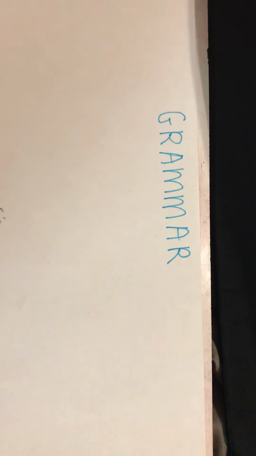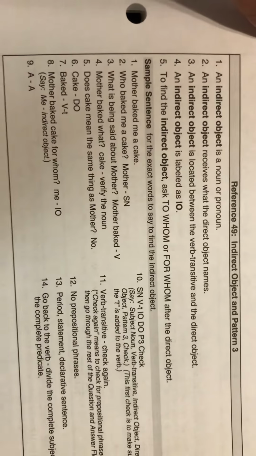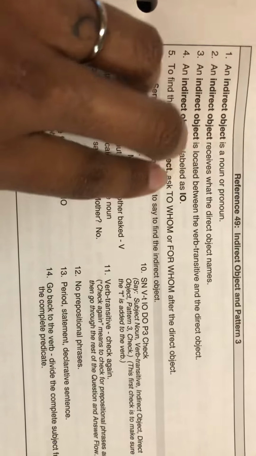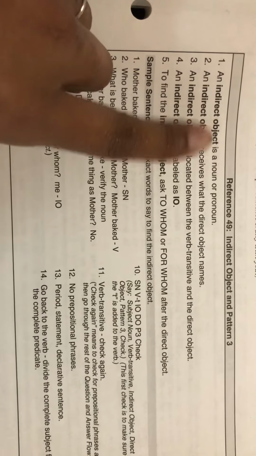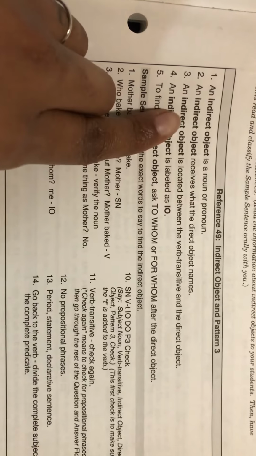One of the things that's easy that I think everybody should turn to, and parents, you can go over this with your kids, is reference 49 in the regular size Shurley book, and it tells you what an indirect object is. An indirect object is a noun or a pronoun. An indirect object receives what the direct object names. An indirect object is located between, this is a big one, the verb transitive and the direct object. Indirect objects are labeled IO. And to find the indirect object, ask to whom or for whom after the direct object.